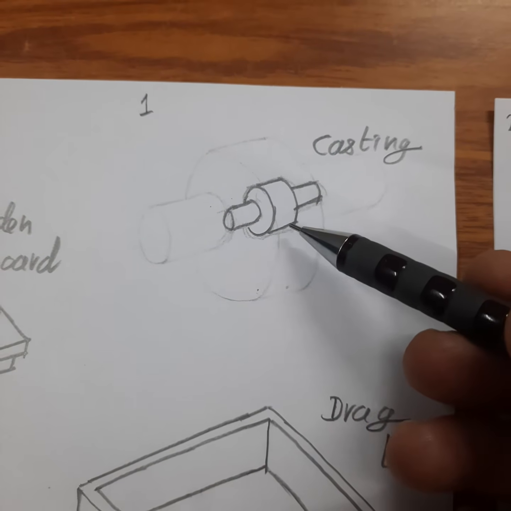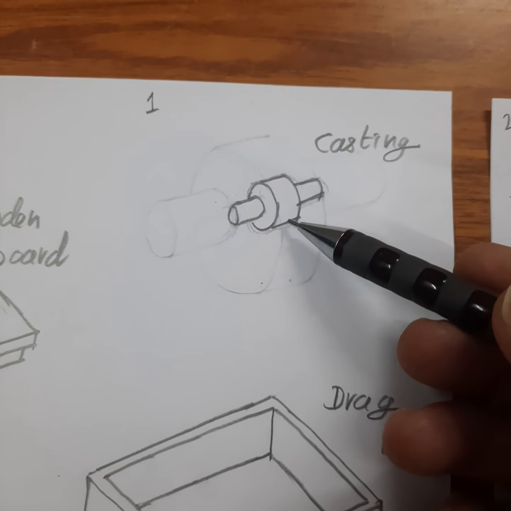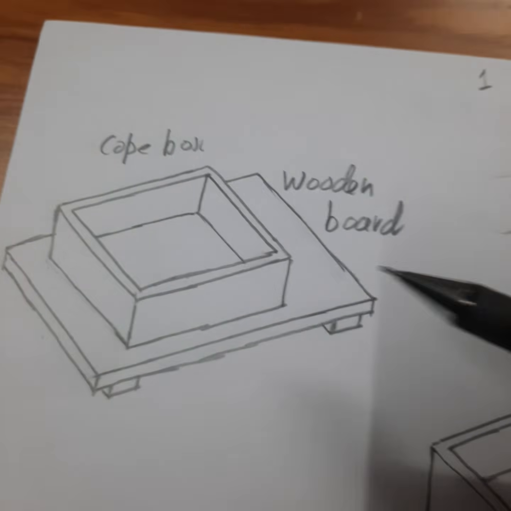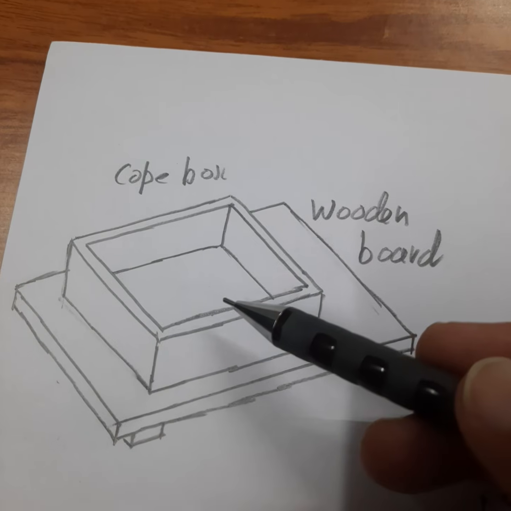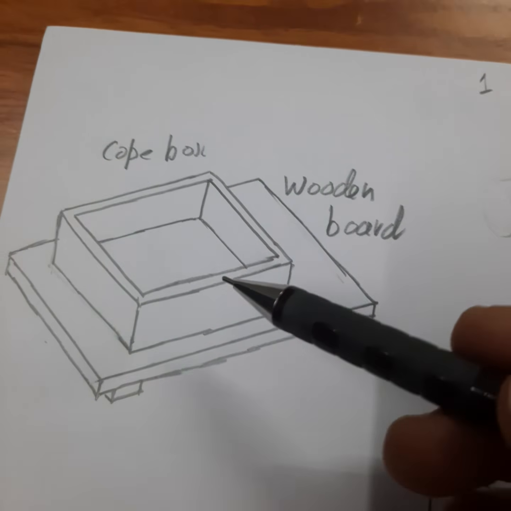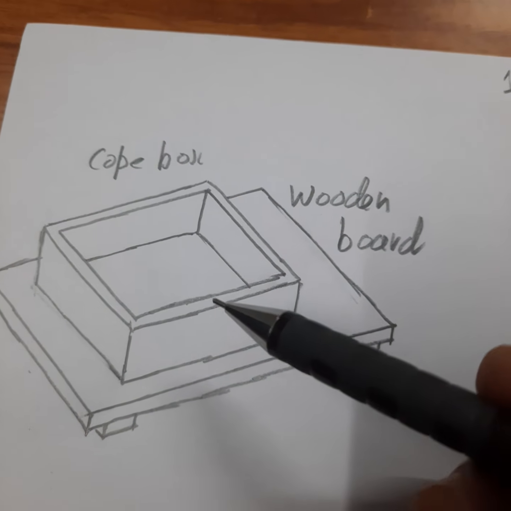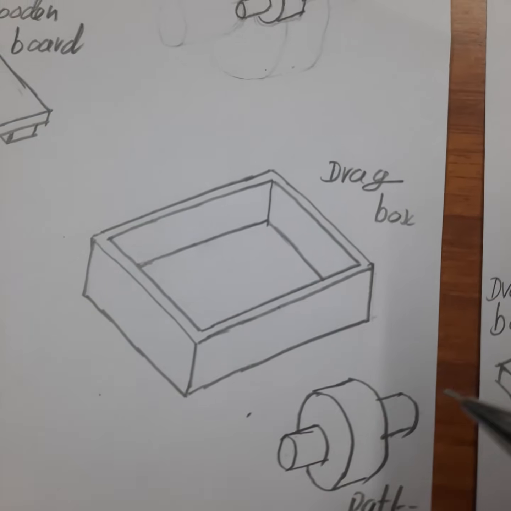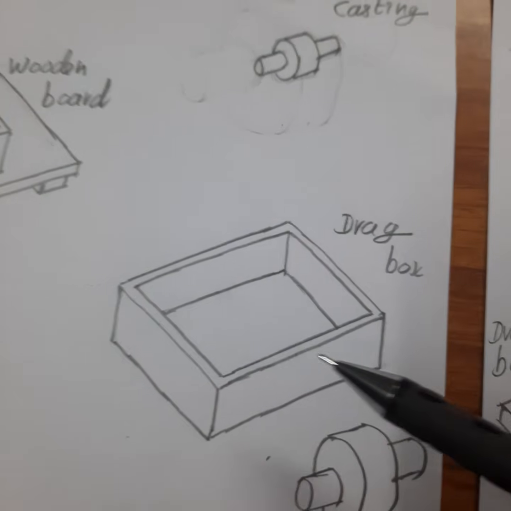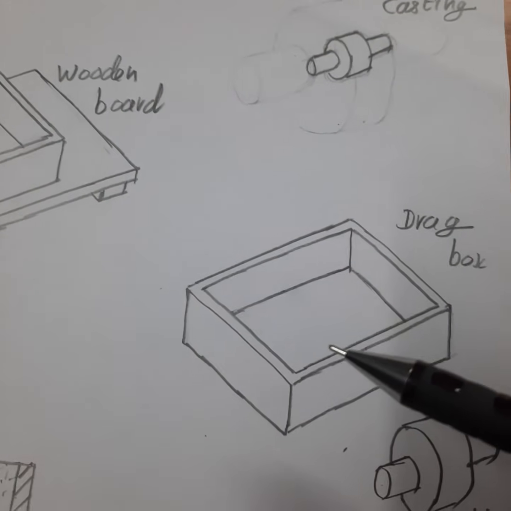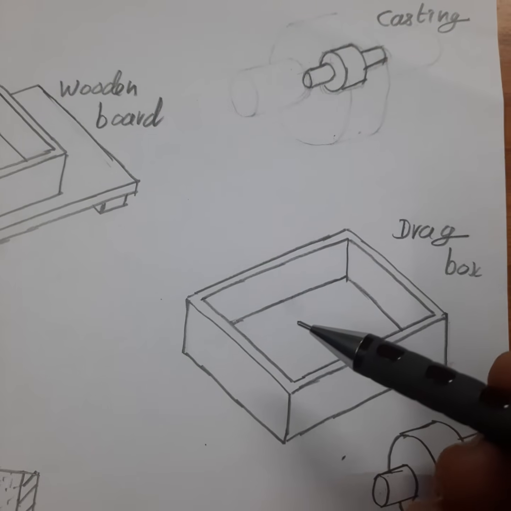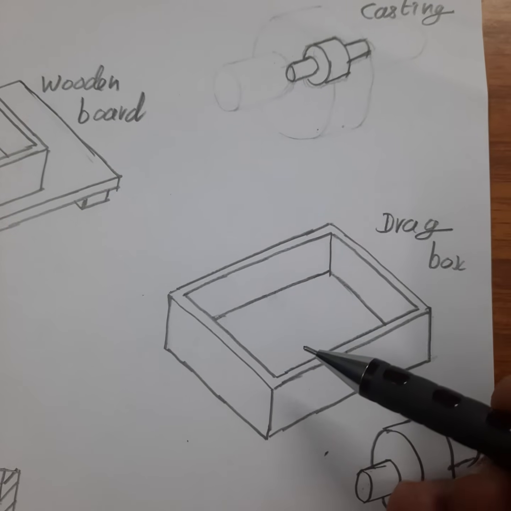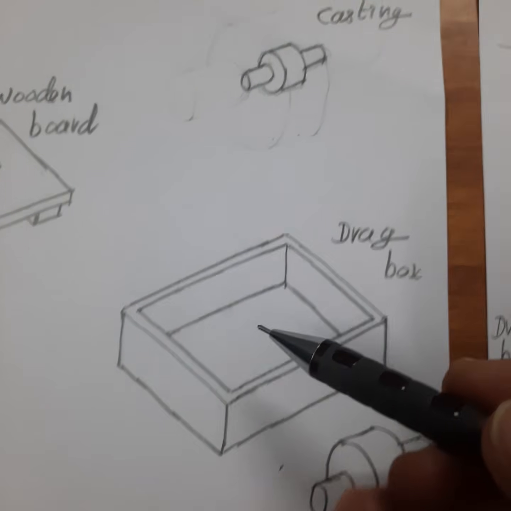The casting involves use of cope and drag box. If you want to make a mold out of green sand, we have to use a cope and drag box. So this is called cope box and this is called drag box. We have to make use of a pattern for making the cavity inside the green sand mold.